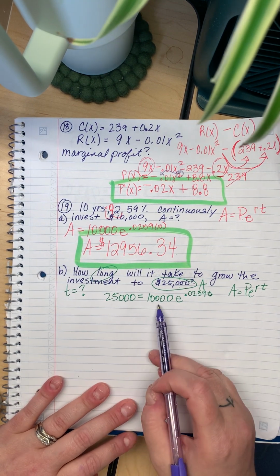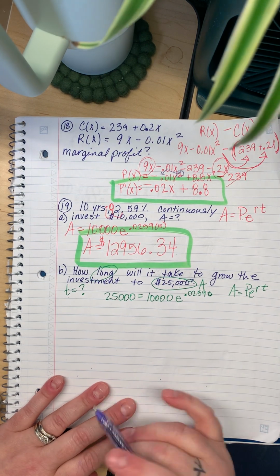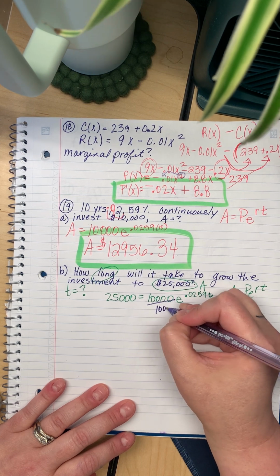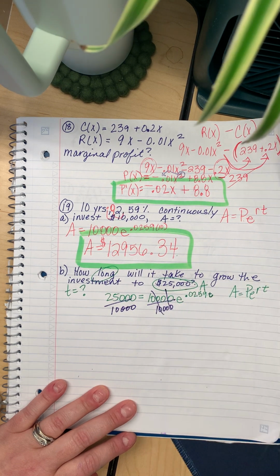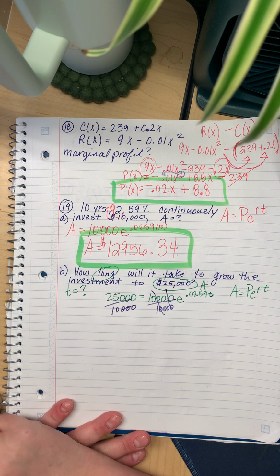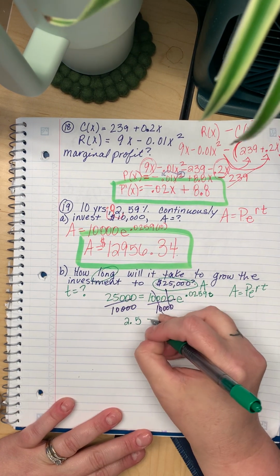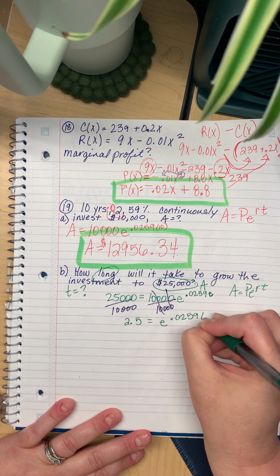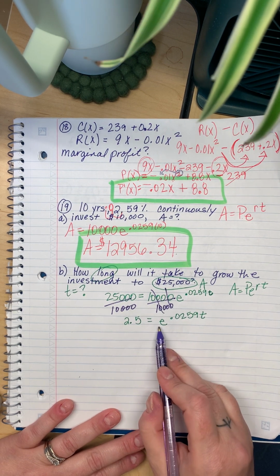Okay, now to get the t by itself, first we have to get rid of this 10,000, then the e, then the 0.025. So we're just going to go super slow. First, let's get rid of the thing farthest away. So divide by 10,000. And we get 2.5 equals e to the 0.025t.